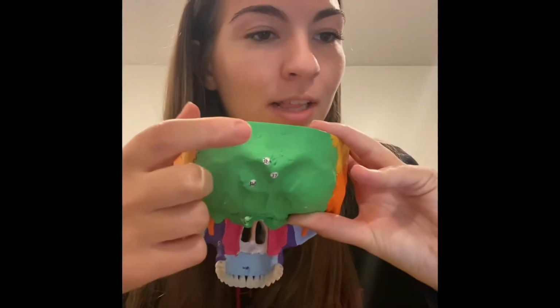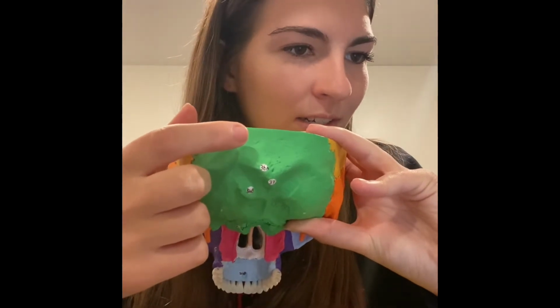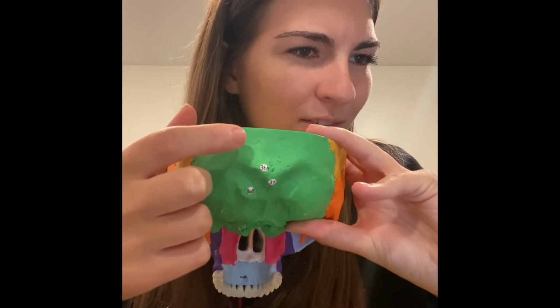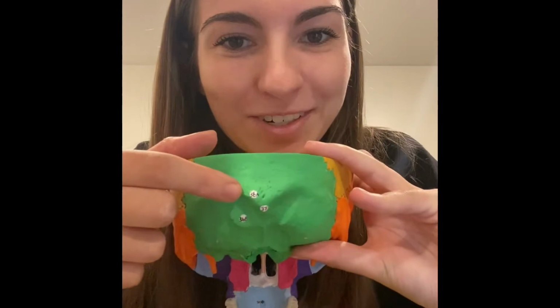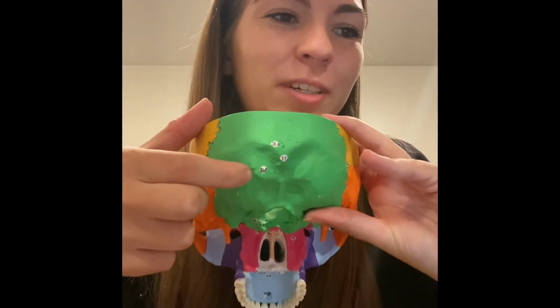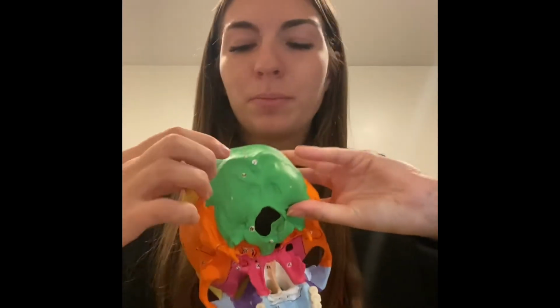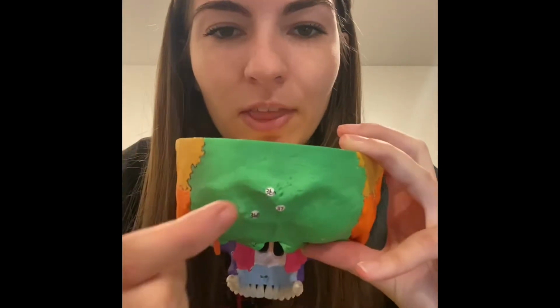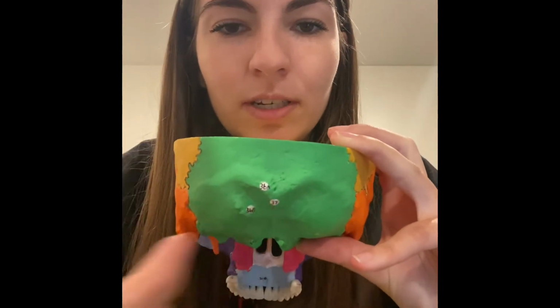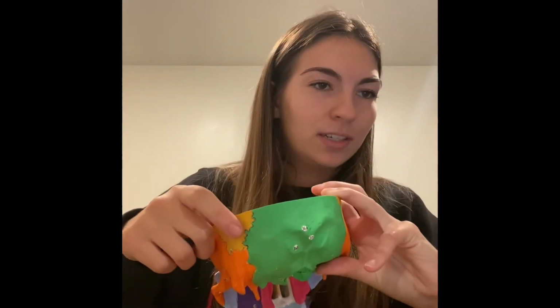And then 36, 36A, so the nuchal line. It's a superior nuchal line because the lower one is going to be your inferior nuchal line. And then we have our external occipital protuberance, and that's just that very end point right here. That's 37.